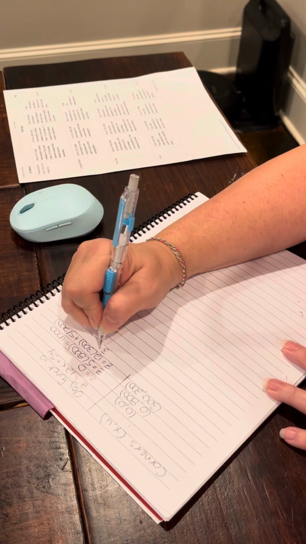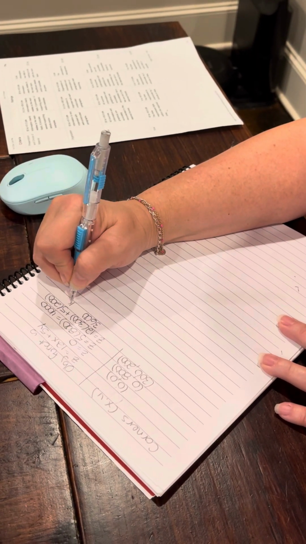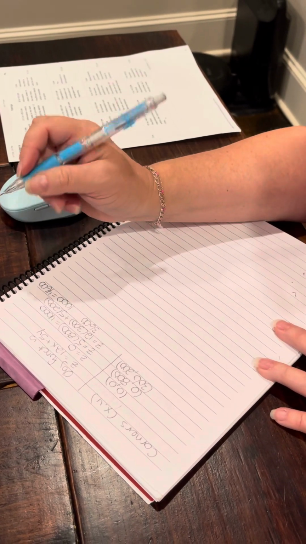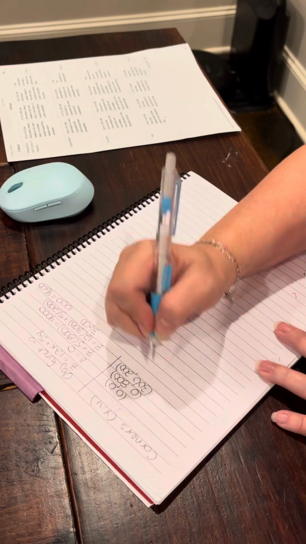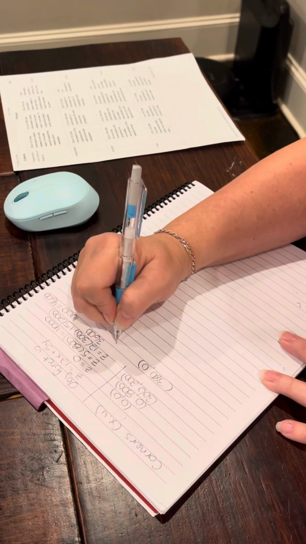That's 3,600 plus 1,000, which equals 4,600. And the last one is (380, 0).